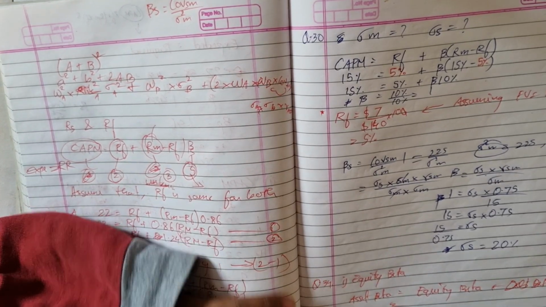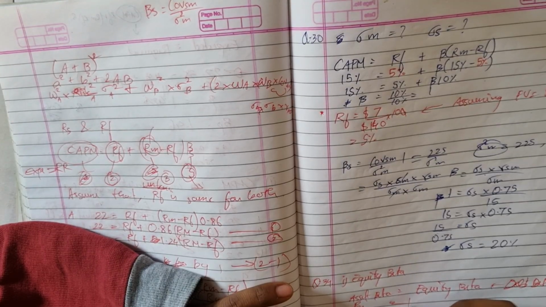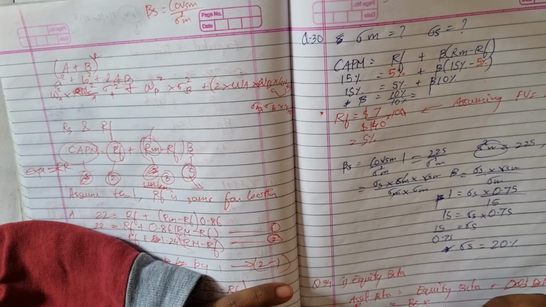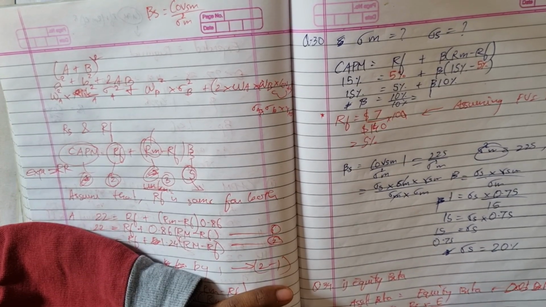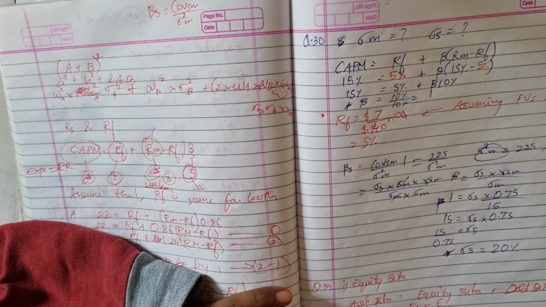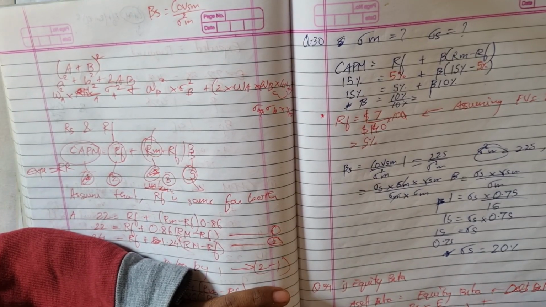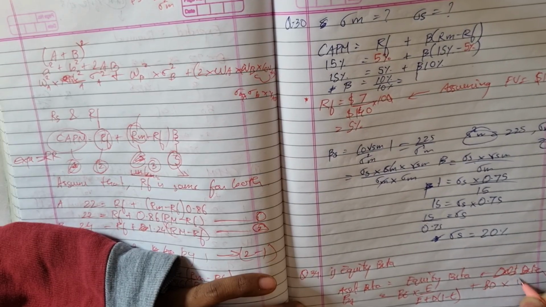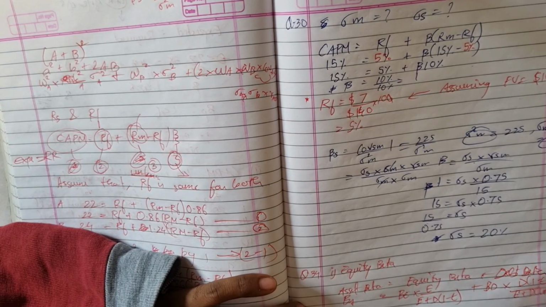If we elaborate the formula, beta of asset is equal to beta equity into equity value divided by equity plus debt. But debt will have tax saving also, so that benefit we have to give. Plus beta of debt into 1 minus t divided by e plus d into 1 minus t.